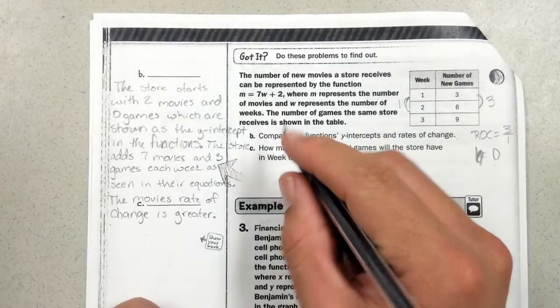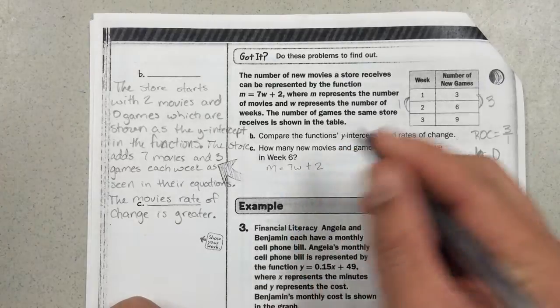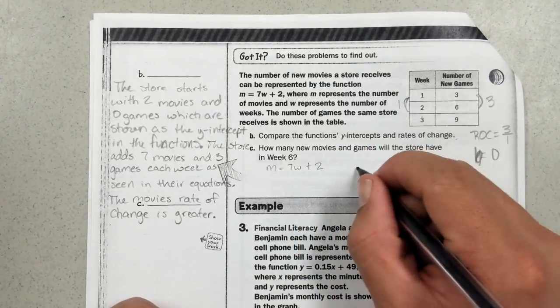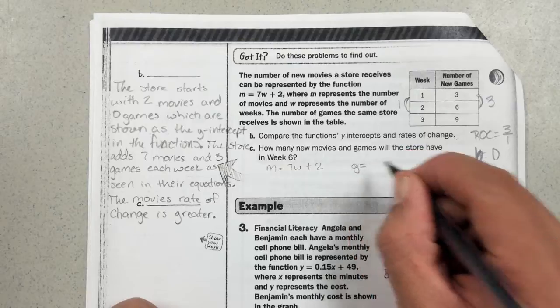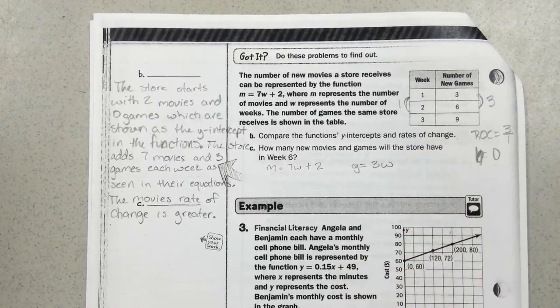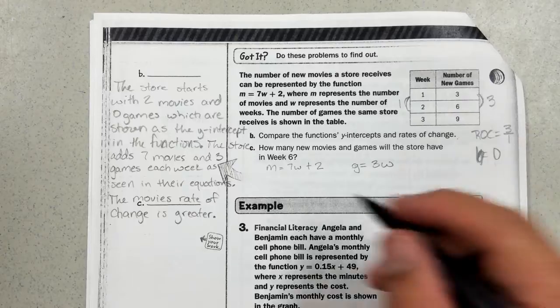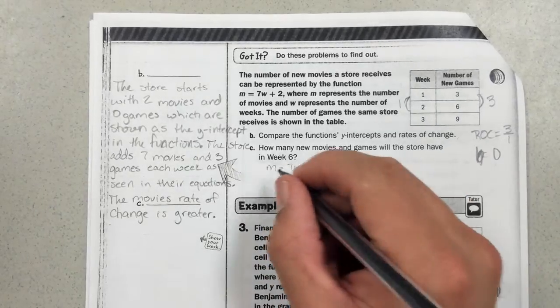So for the movies, we'll have M equals 7W plus 2. And for the games, we'll have G equals 3W, and that's it. No plus or anything, because we have a rate of change of 3 and a y-intercept of 0. Now we're just plugging in 6 for W on both.